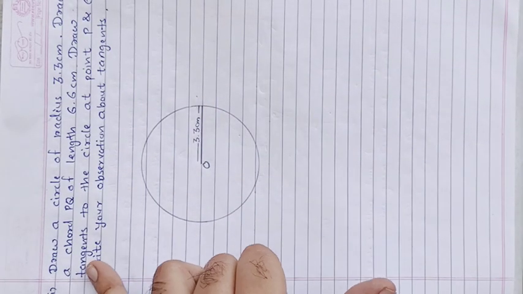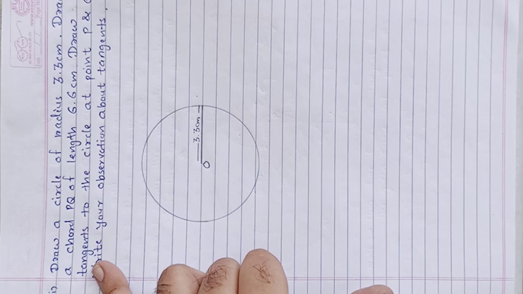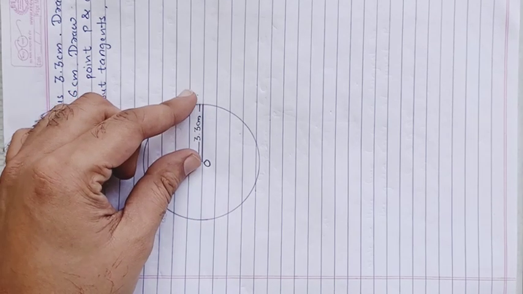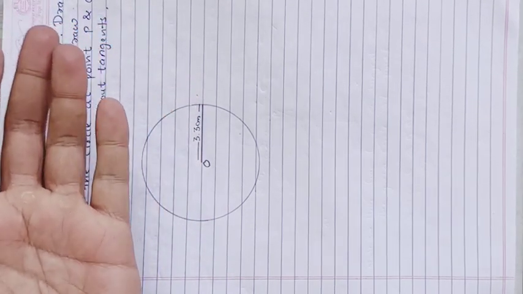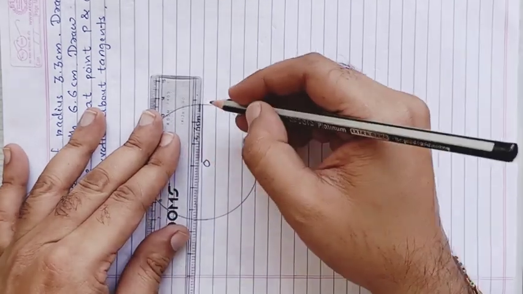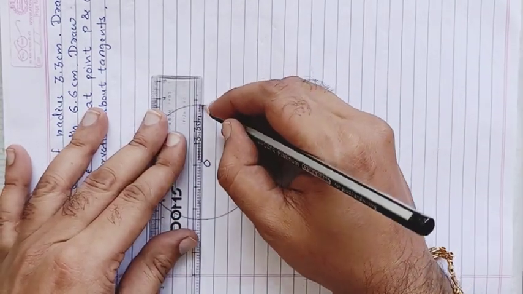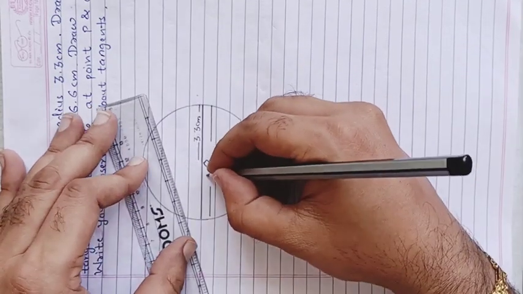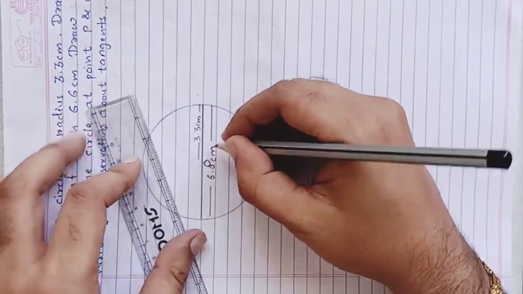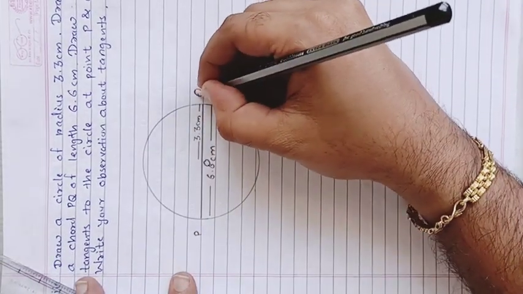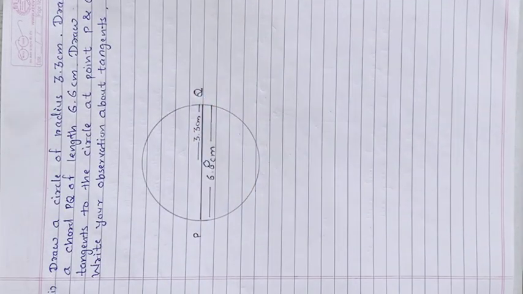Continue. Draw tangents to the circle at points P and Q, and chord PQ of 6.6. Now chord PQ is 6.6. As the radius is 3.3, definitely the chord of 6.6 will be a diameter. So directly we will draw a diameter. This will be a chord of 6.6 centimeters. So simple. Next, name the endpoints P and Q.